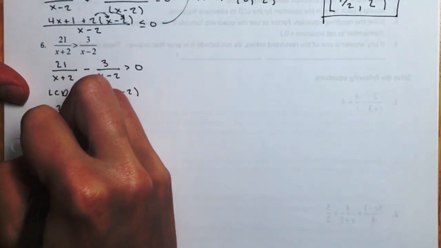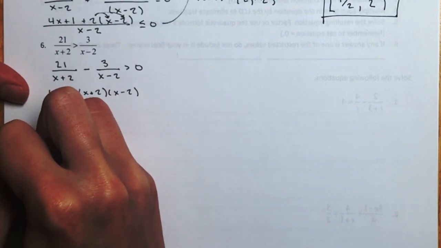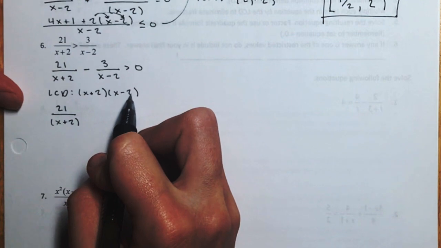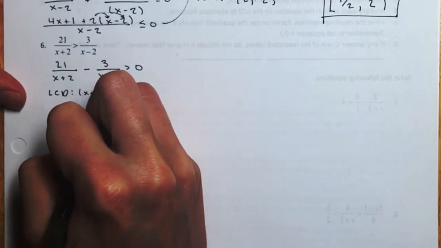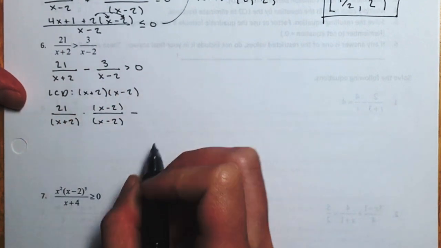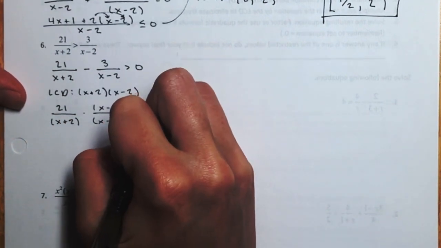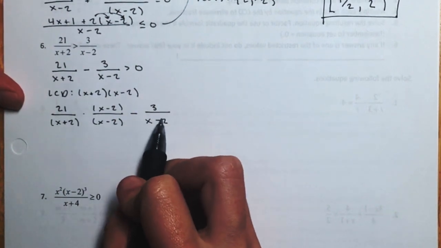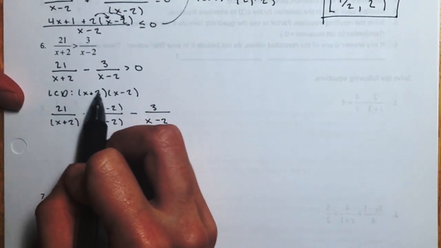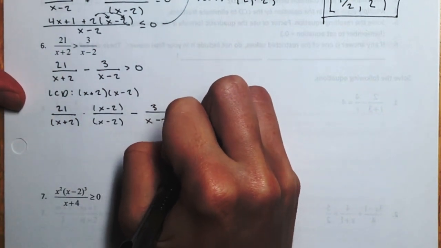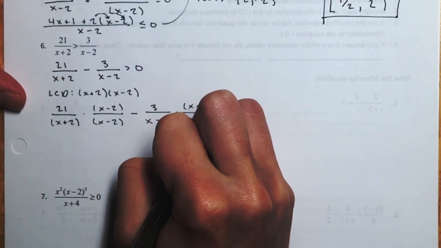So for this first one, what are we missing? Looks like we're missing a factor of x minus 2, so we can multiply by (x minus 2) over (x minus 2). Then I'm subtracting this next term. What is this next term missing? Well, this one has the x minus 2, so it's actually missing the x plus 2. So I can multiply this by (x plus 2) over (x plus 2).